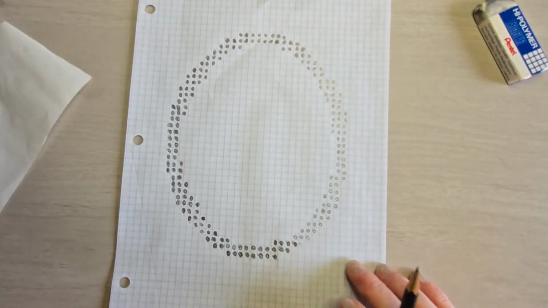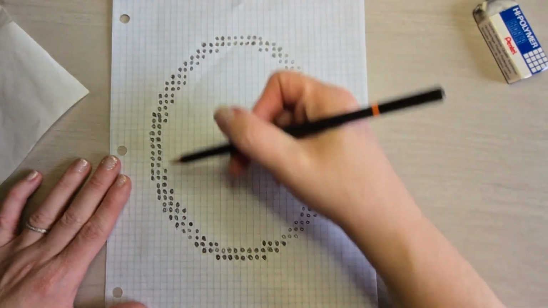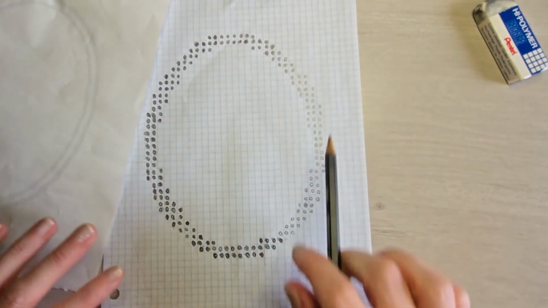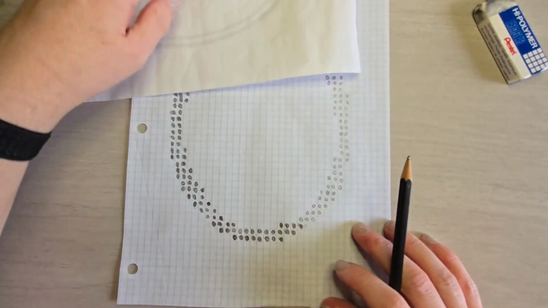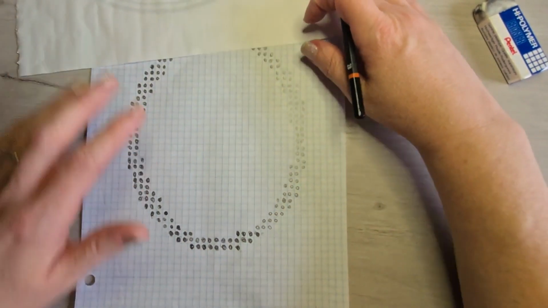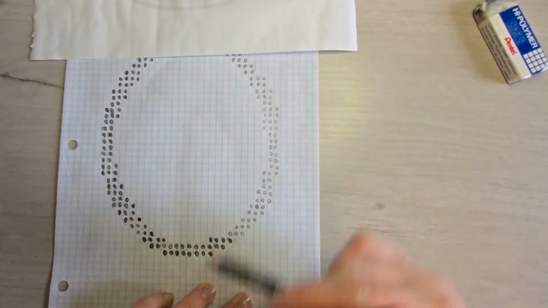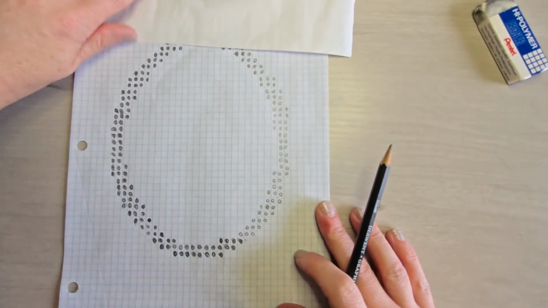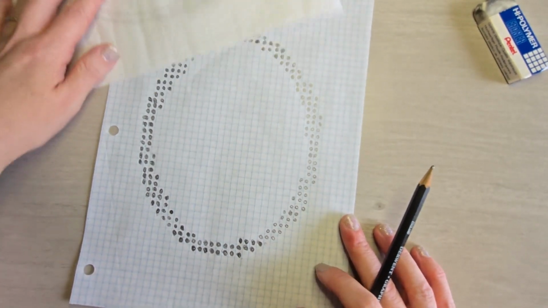Okay, so now that I've got this side balanced, now I want to make sure that I have this side balanced. So now I'm going to go the other direction, and then we'll go from top to bottom, or bottom to top, whichever. Balance it out.